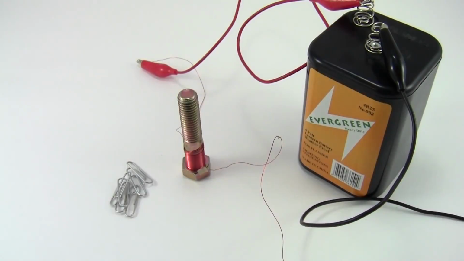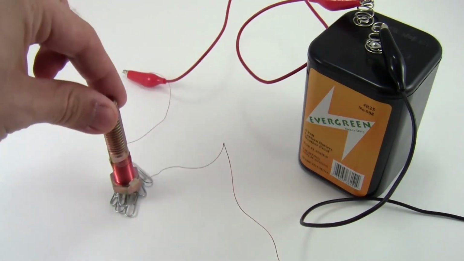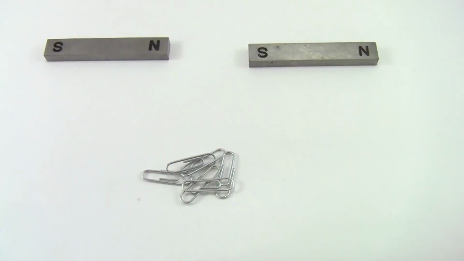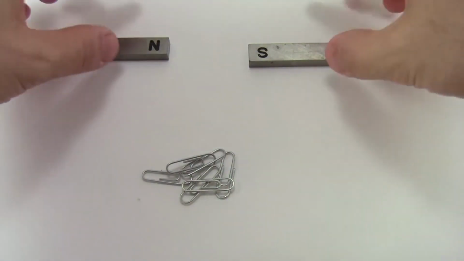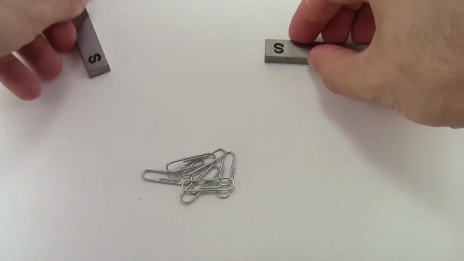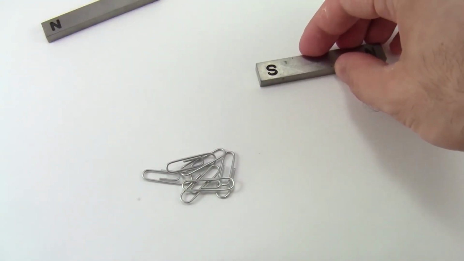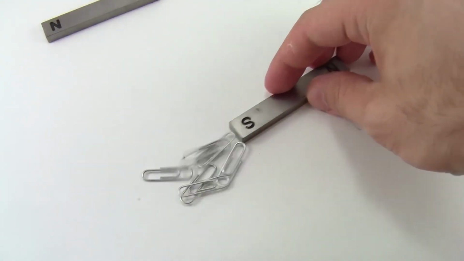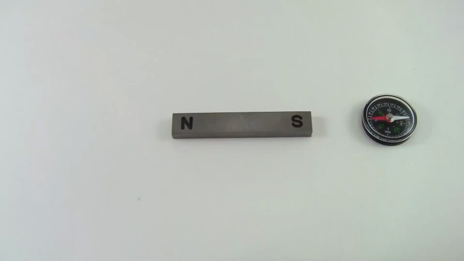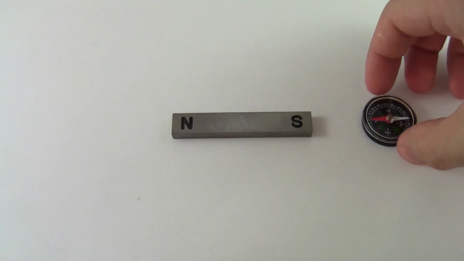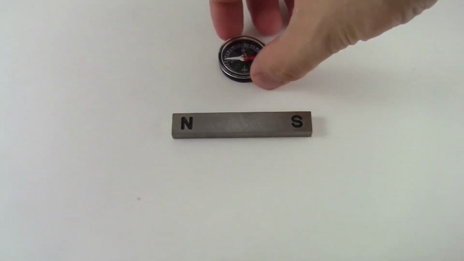Hi, this is Ben Finio with Science Buddies, and if you want to know what an electromagnet is and how they work, then this video is for you. You might already know about regular magnets. They have opposite poles that attract, similar poles that repel, and they can even attract other metal objects that don't attract each other, like these paper clips. You can also take a compass, which is itself a small magnet, and move it around near another magnet, and the needle will point in the direction of the magnetic field.